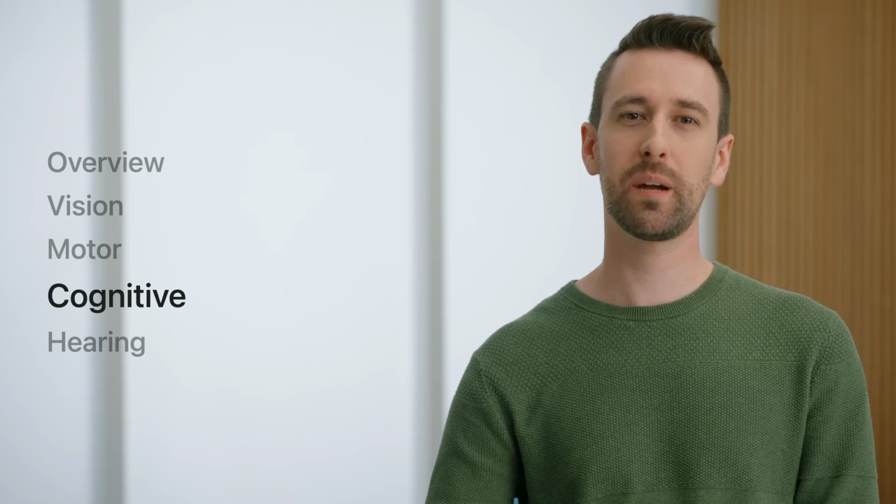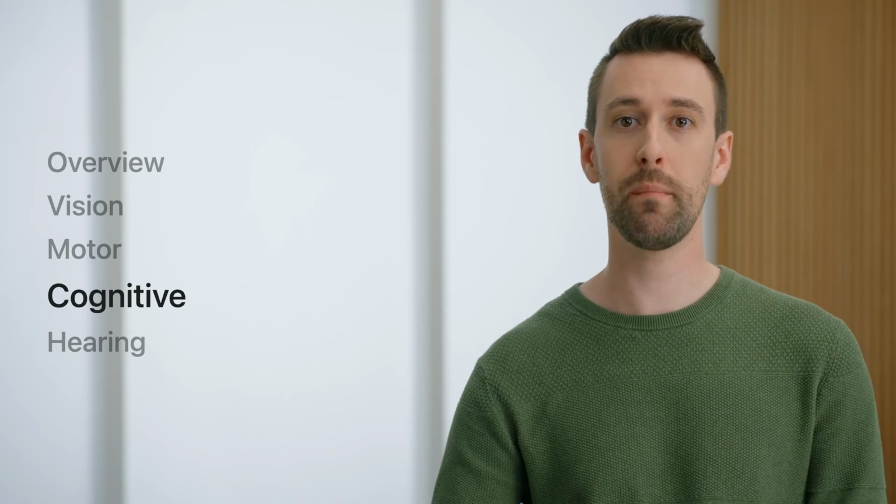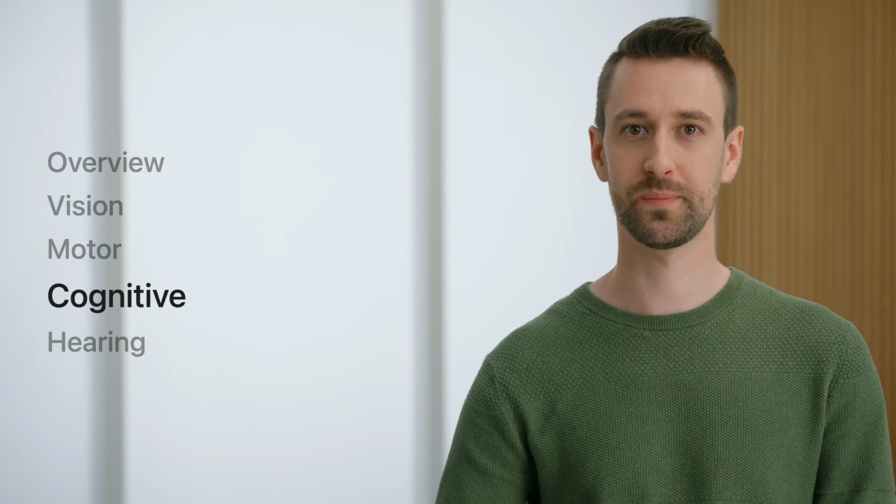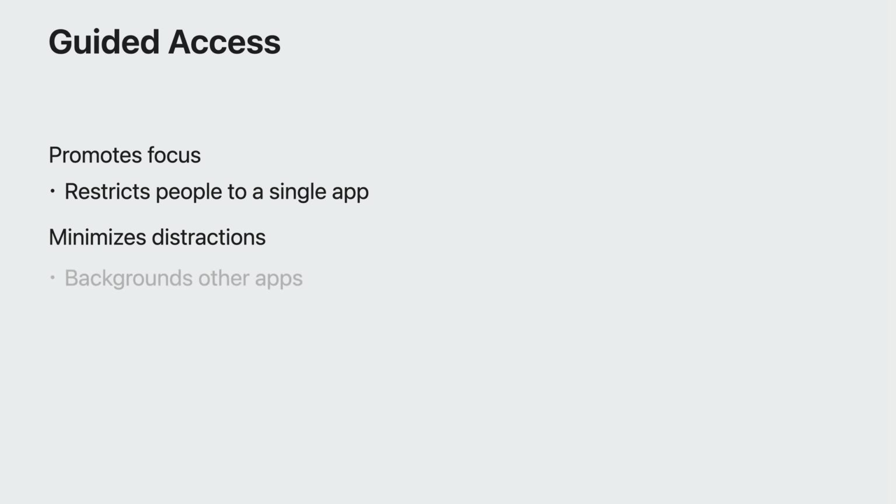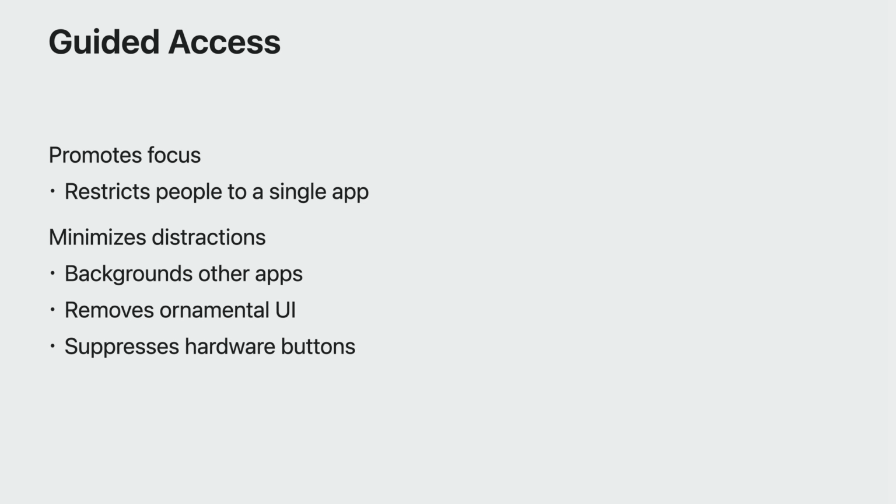Next, I want to talk about cognitive accessibility and how you can support people with disabilities that affect the way they learn, remember, and process information. Guided access is a cognitive accessibility feature that promotes focus by restricting the system to a single app. It aims to minimize distractions by backgrounding other apps, removing ornamental UI which may be distracting, and by suppressing hardware button events that could take someone out of their experience.